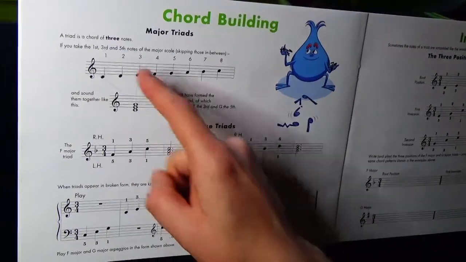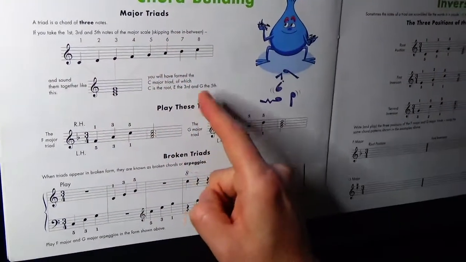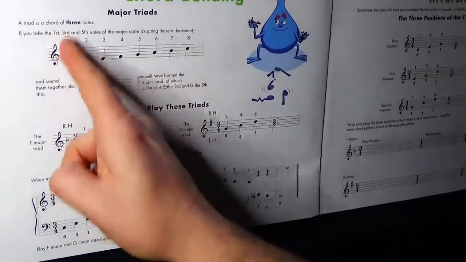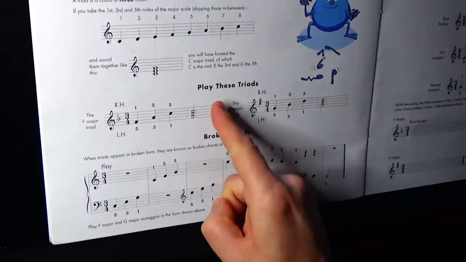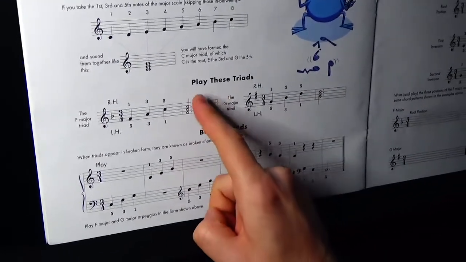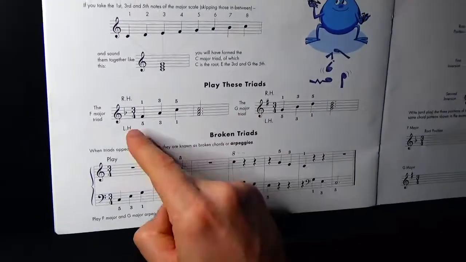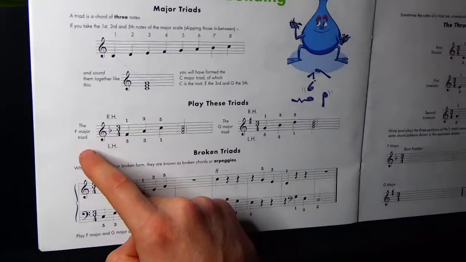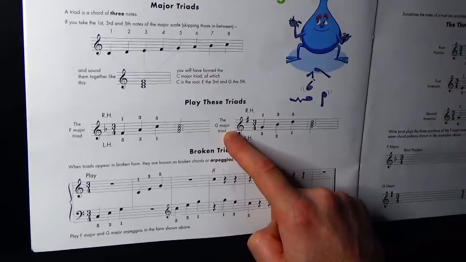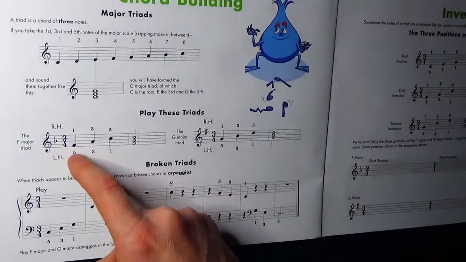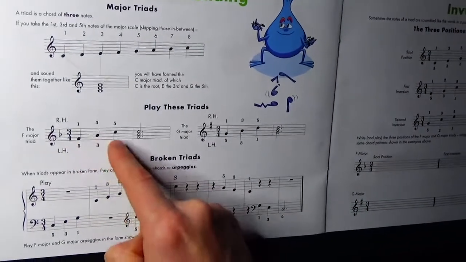We are referring to the degree of the note in the scale: first degree, third degree, fifth degree. Now, Thompson is asking you to play these triads as well: the triad in the F major key signature and the triad in the G major key signature. Why is the triad in F F, A and C?